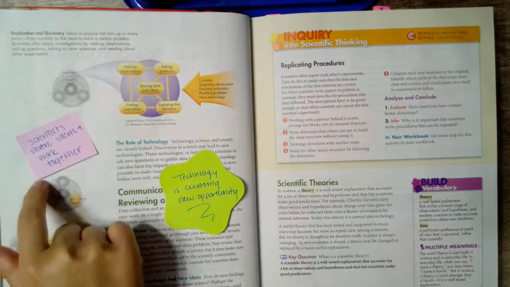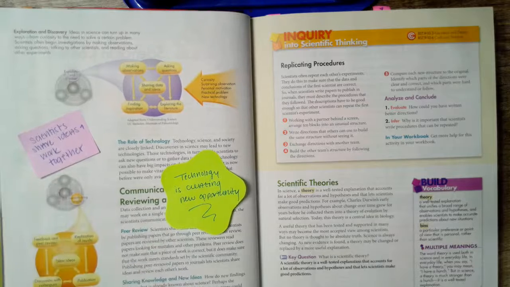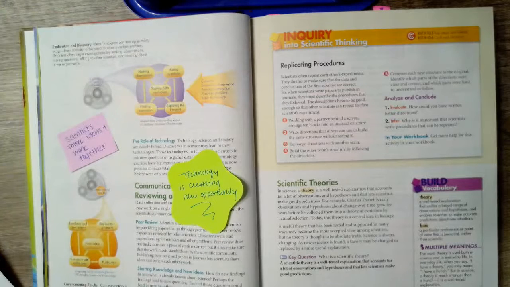And scientists share ideas and they work together. A scientist is not somebody that is stuck in a lab by his or herself doing research constantly. Scientists work together in groups, sometimes huge groups, and they bounce ideas off of each other. And everyone has a specialty, and each scientist works on their specialty, and then they bring it all together to draw one big conclusion, and then they publish their work based off of what they've all contributed.